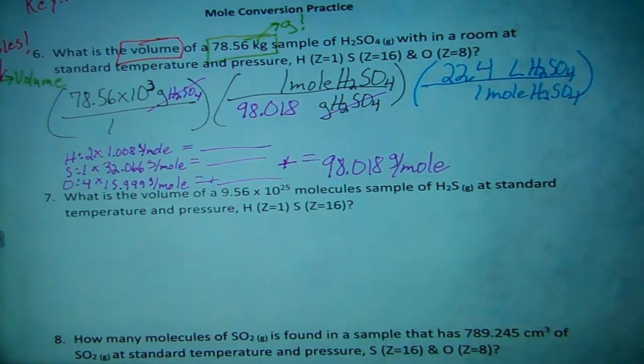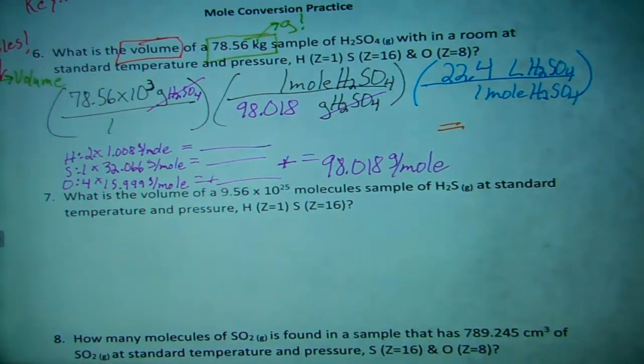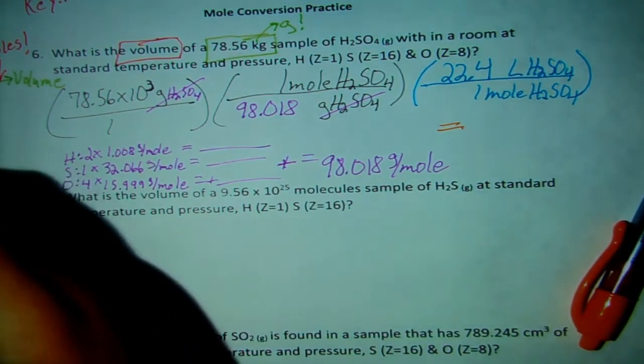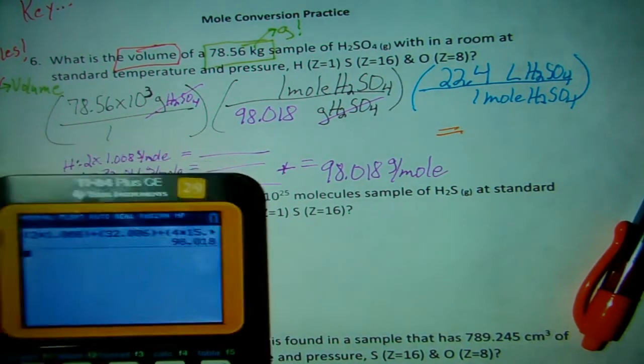Once you do that, you can find your answer. Put it in orange, just because I think orange looks cool. So, setting it up, you probably want to see this, sorry.